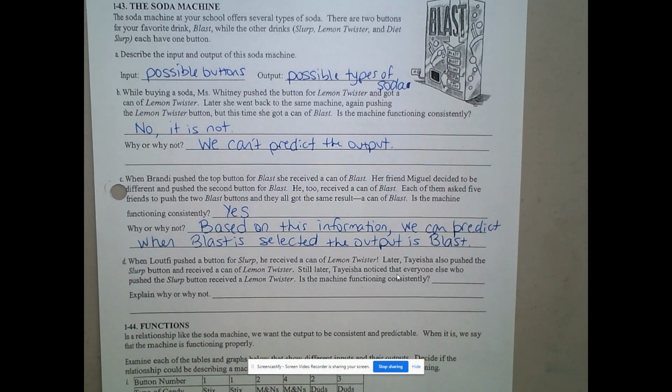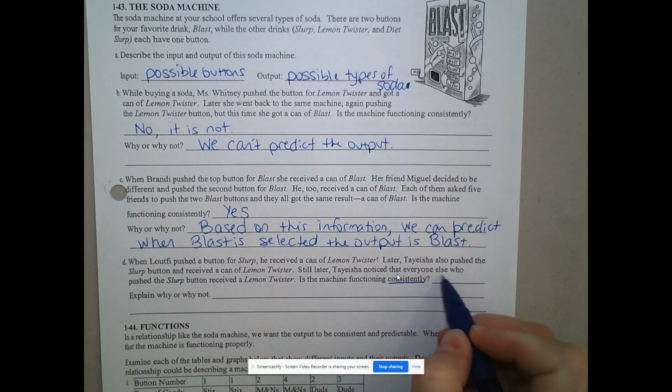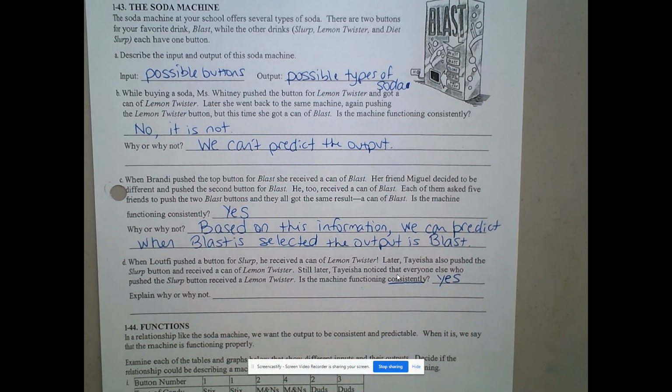All right. When Lutfi pushed a button for Slurp, he received a can of Lemon Twister. Later, Taisha also pushed the Slurp button and received a can of Lemon Twister. Still later, Taisha noticed that everyone else who pushed the Slurp button received a Lemon Twister. Is the machine functioning consistently? Now, the question here, is it consistent? Yes. Are we happy with it?